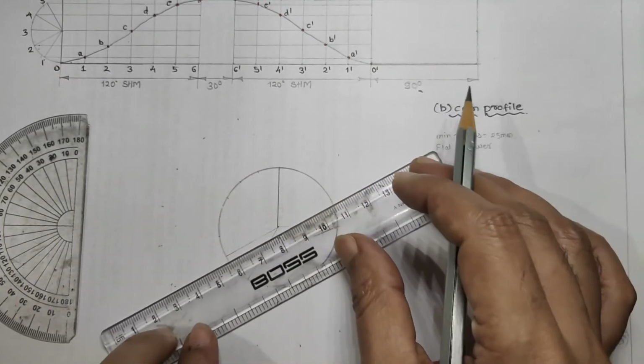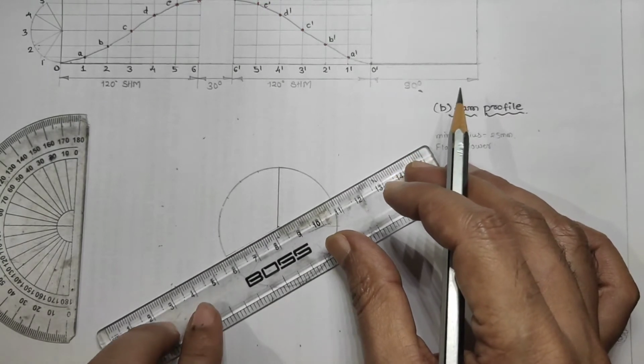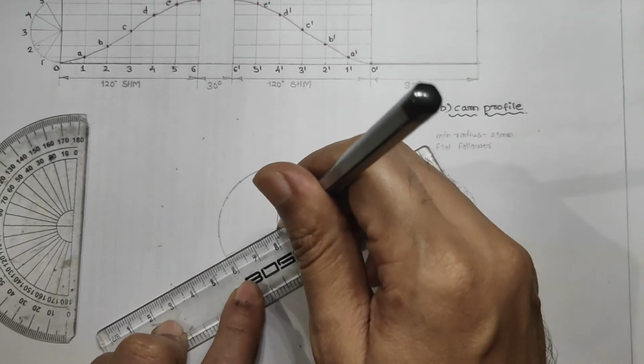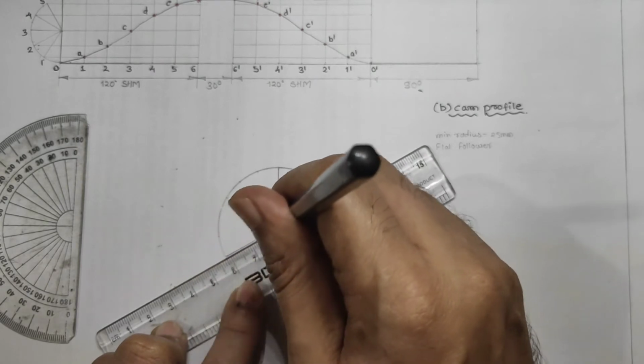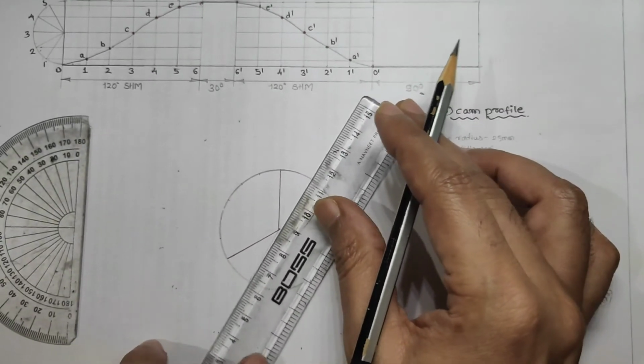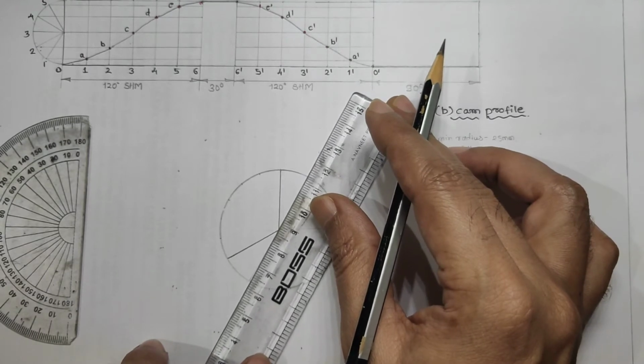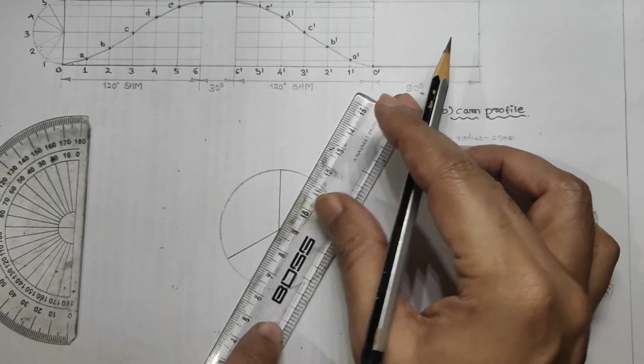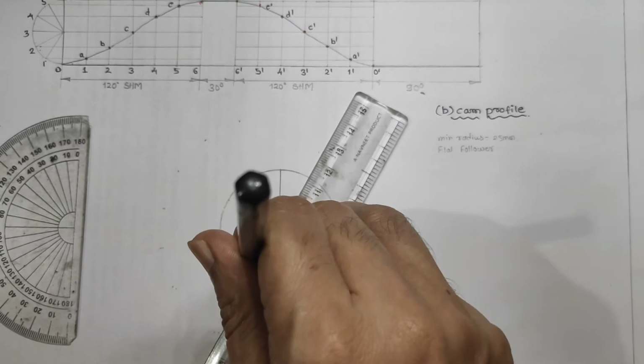First make the partition for this one, that is 120. Then next make the 30 degree dwell.